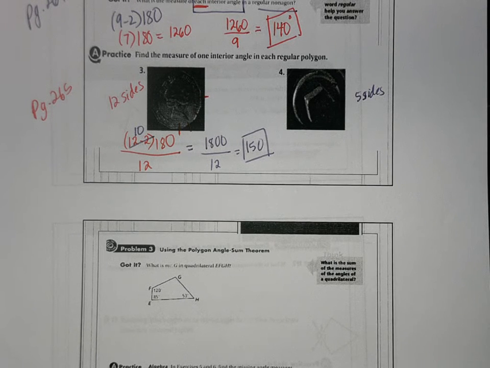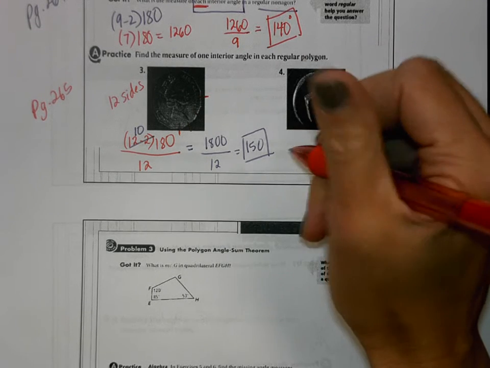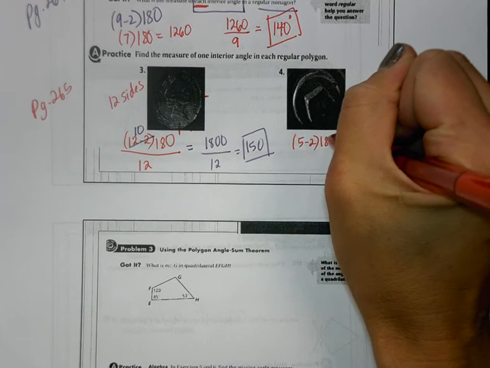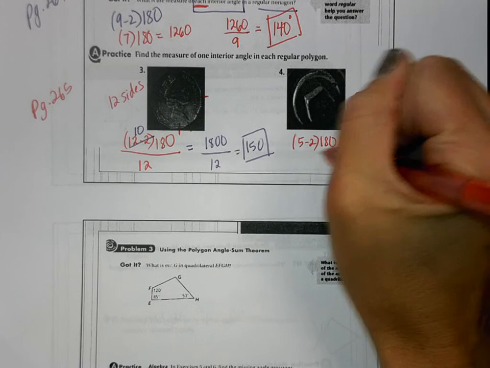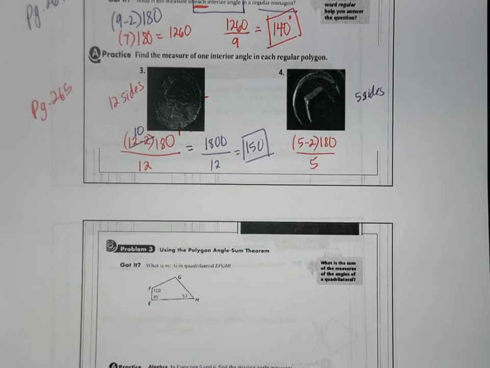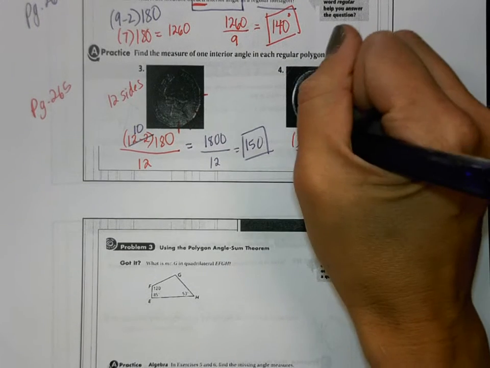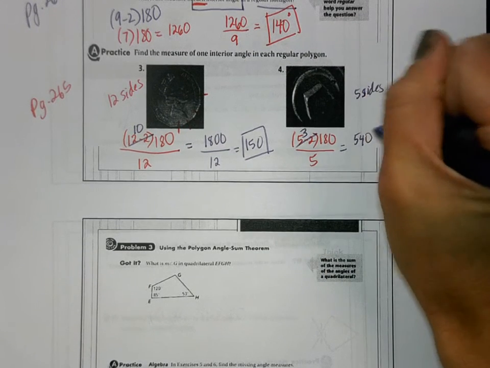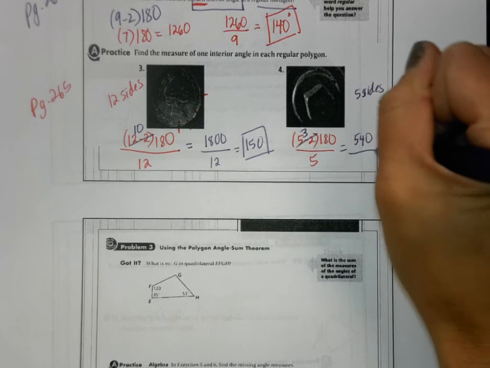All right, the correct answer is 108. It sounds like most of you have found it because you're talking. So, 5 minus 2 times 180 divided by 5. 5 minus 2 is 3. 3 times 180 is 540. Divided by 5 is 108.